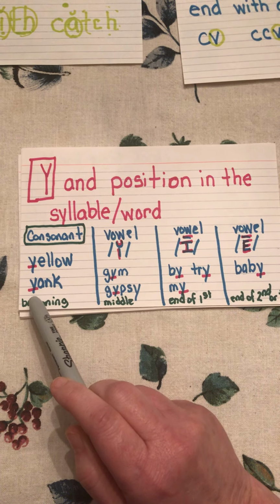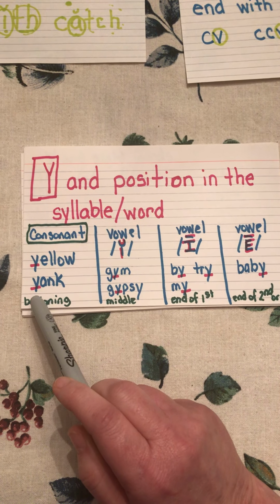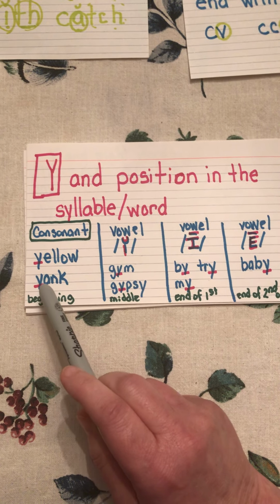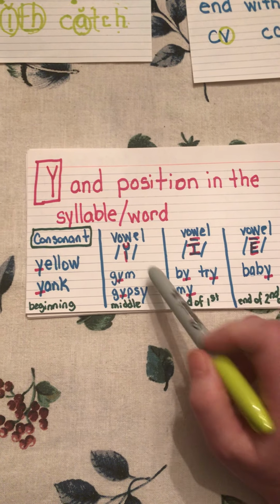There's the word kayak. Nope, that's not a good one. Oh, I just saw it the other day. Can't remember what it was. I'll have to come back to it.